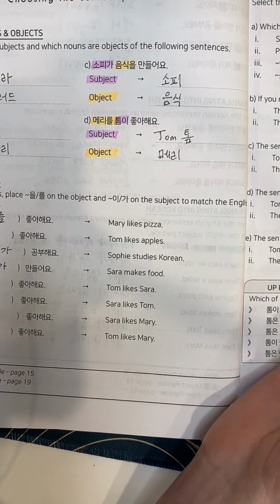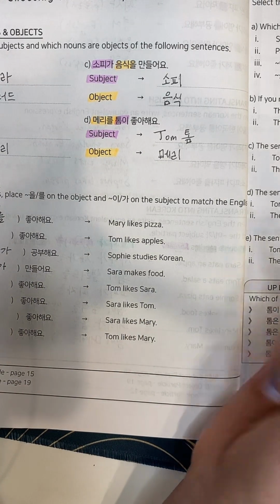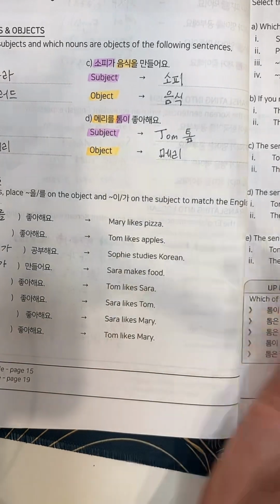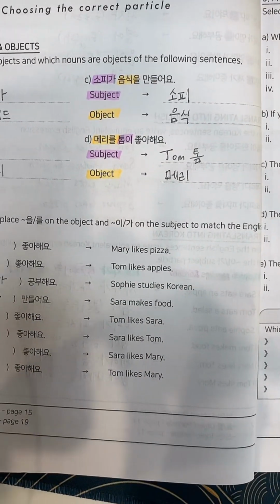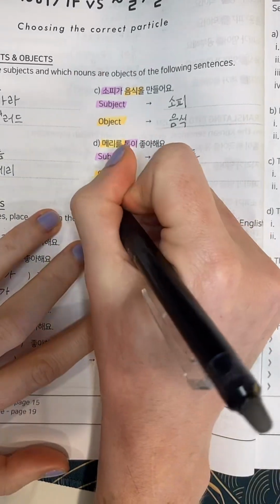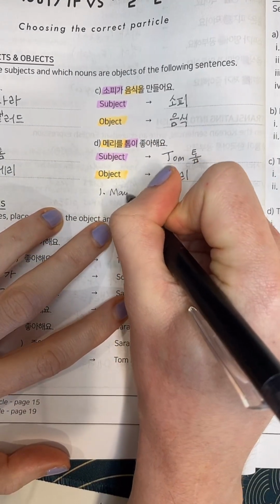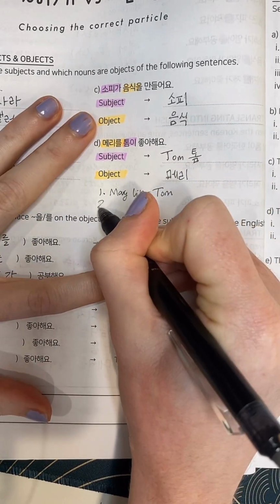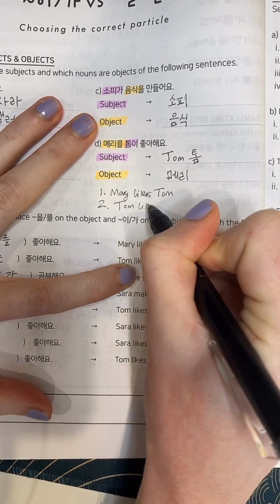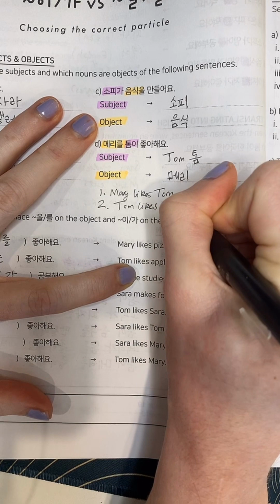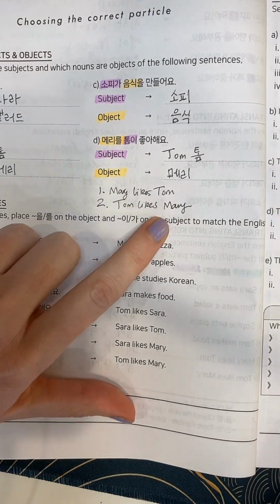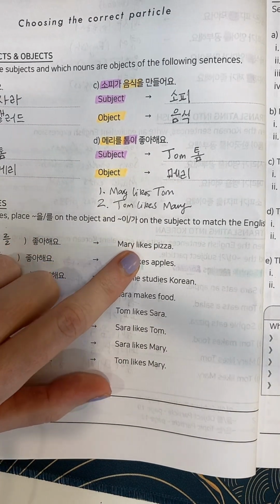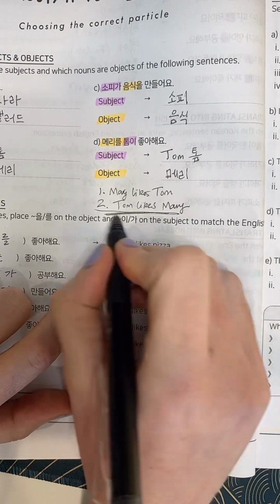So question, maybe a tricky question, but give it some time, think about it. What does this sentence mean? This sentence here, 메리를 톰이 좋아해요. Does it mean, 1, Mary likes Tom, or does it mean 2, Tom likes Mary? Have a think about it. Think about which one does it mean. Tom likes Mary. Yes, you are correct. The correct answer is 2.